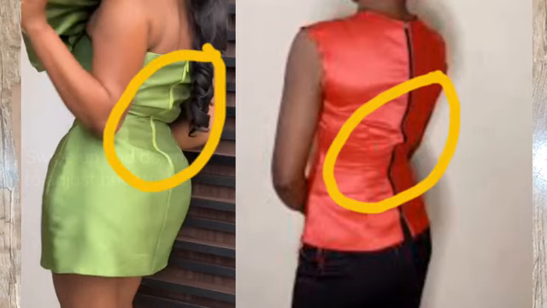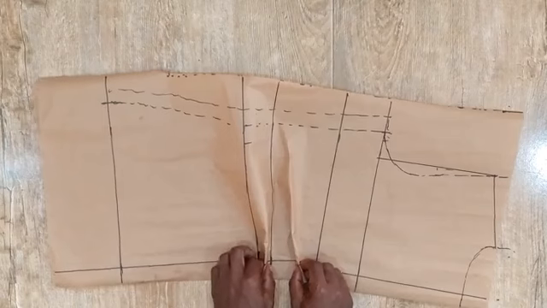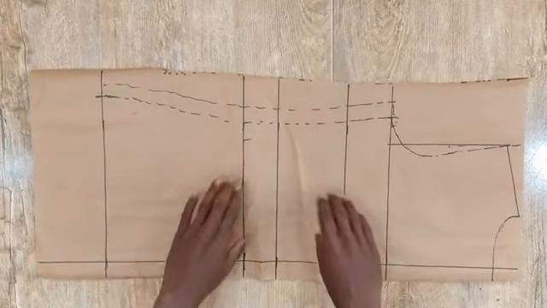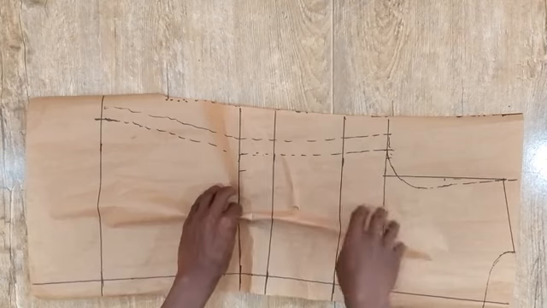Zipper bulge is when we have excess of fabric along this length axis. That's what we call zipper bulge. And as you can see on your screen, that is zipper bulge. Not when we have excess on the width axis here.